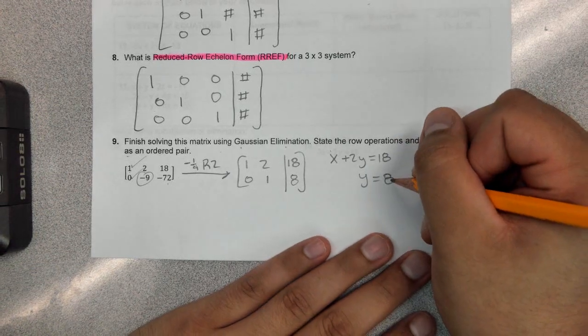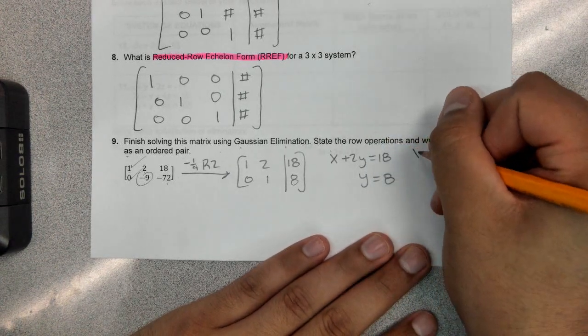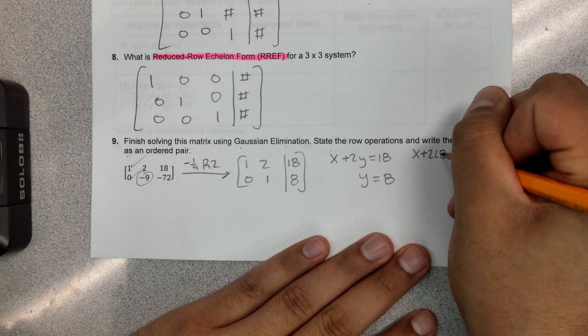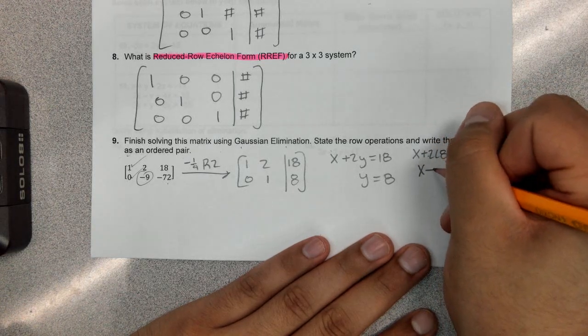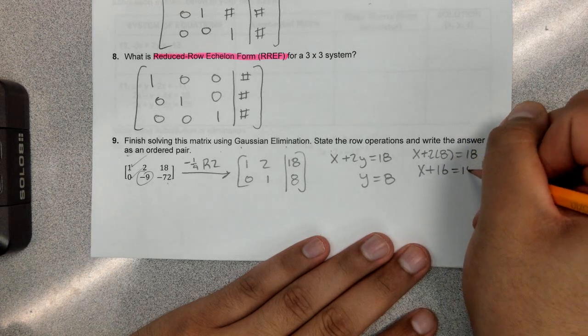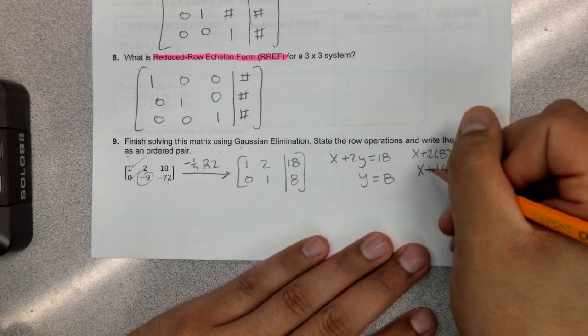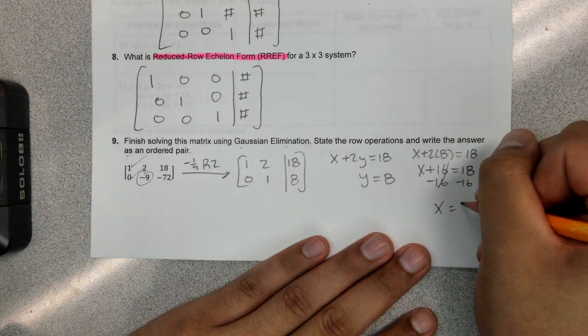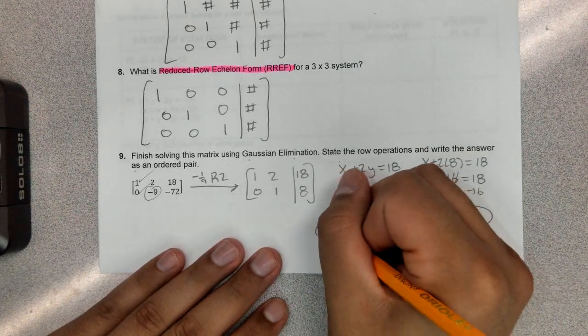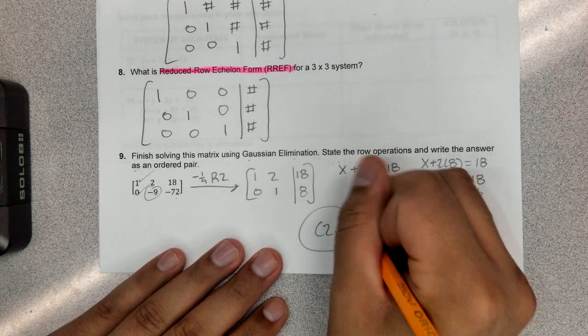So we're going to plug 8 in for y. 2 times 8 is 16. Now subtract the 16 to get the x by itself, and we get x equals positive 2, so the solution is 2, 8.